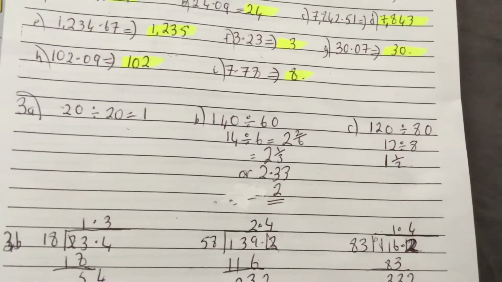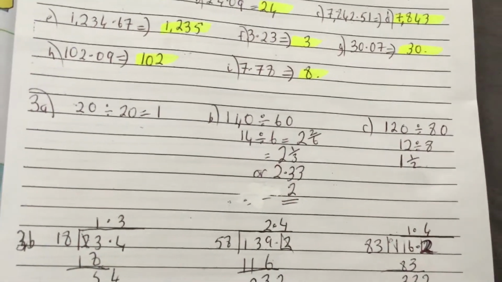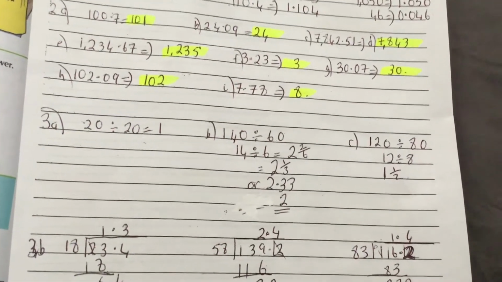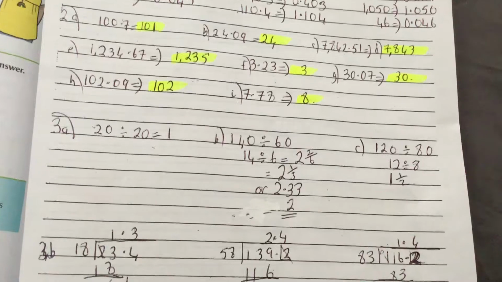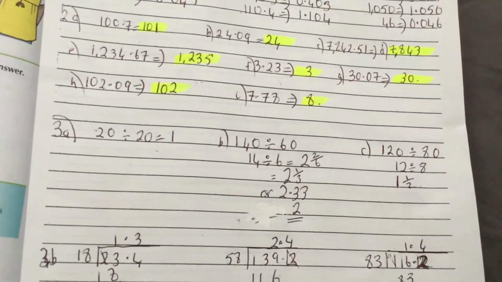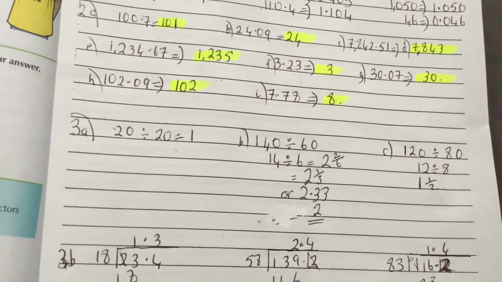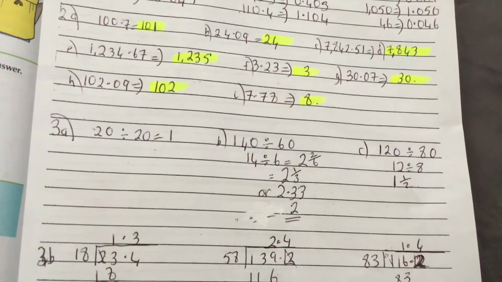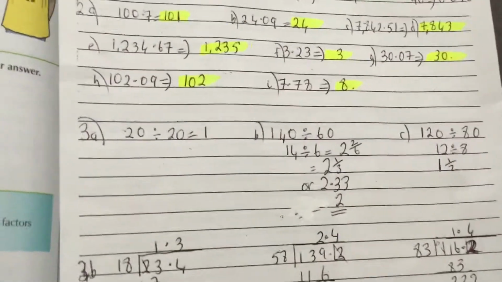And last but not least, 116 is rounded up to 120, the nearest 10, because 5 and above you go up, 4 and below you go down to the 10. So 120, and then the 83 you round down because it's under 5, and that becomes 80. So it's 12 divided by 8, because you knock off your 2 zeros. 1 and 4 over 8, which is 1.5 in its simplest form.